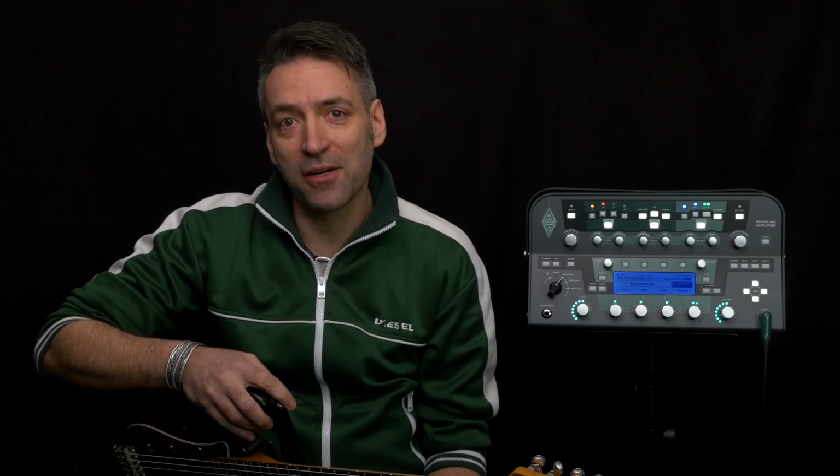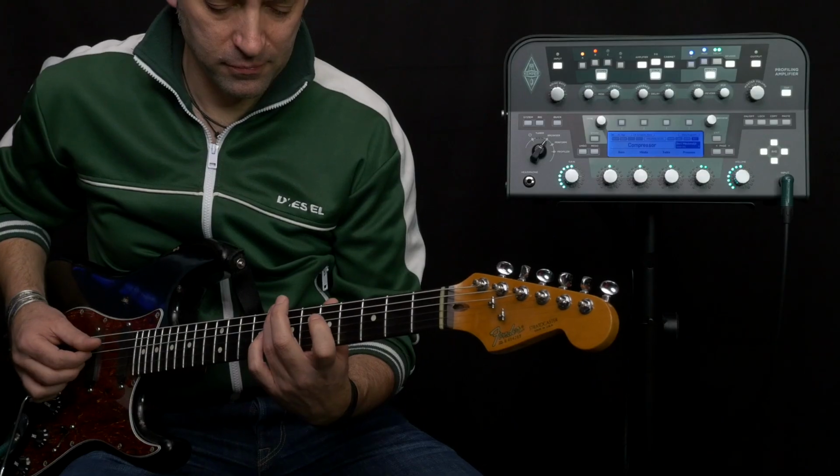This profile reacts very sensitively to the picking dynamics, and when I roll off the volume on the guitar and play with the fingers, the sound becomes a bit too low in volume and needs to be pushed a bit. That's the point when I start using the amp compression parameter. When I turn it up, the lower volume notes get a little bit more volume and the playing feel of this sound is far better. And also, the level between the mid-gain sound at maximum guitar volume and the cleaner one with guitar volume on 6 is more balanced.